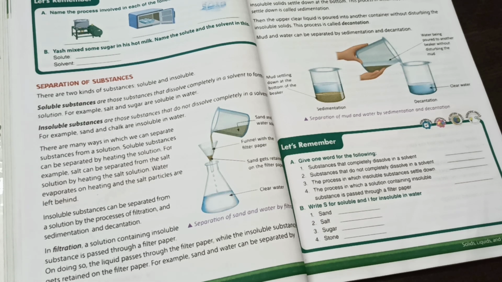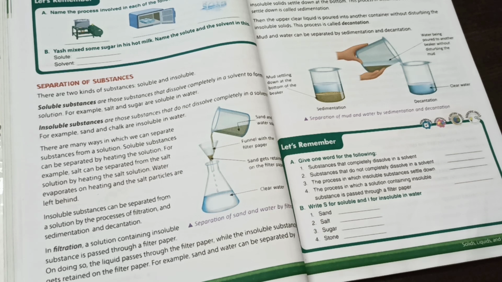There are many ways in which we can separate substances from a solution. Soluble substances can be separated by heating the solution. For example, salt can be separated from the salt solution by heating. Water evaporates on heating and the salt particles are left behind.